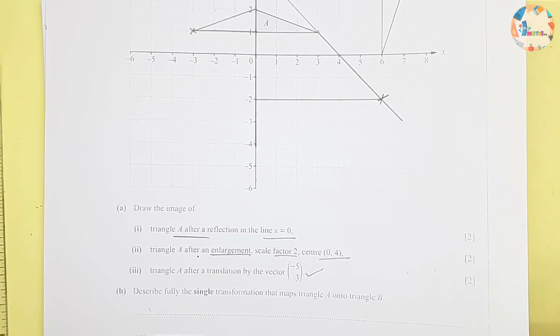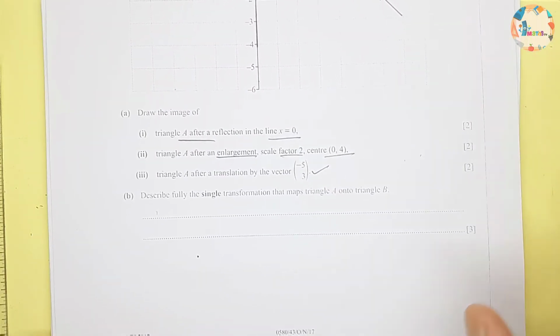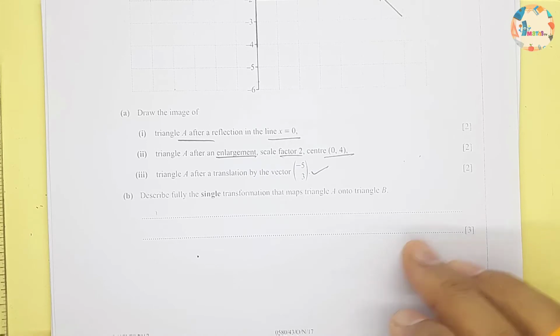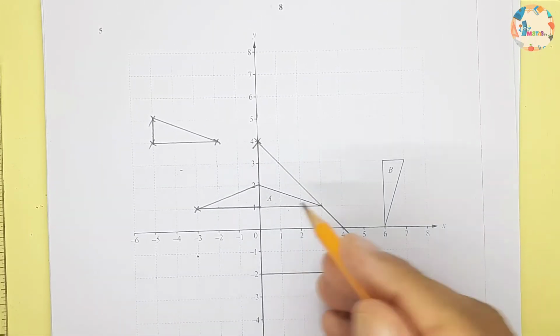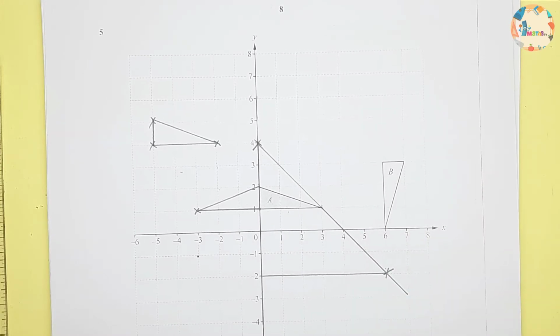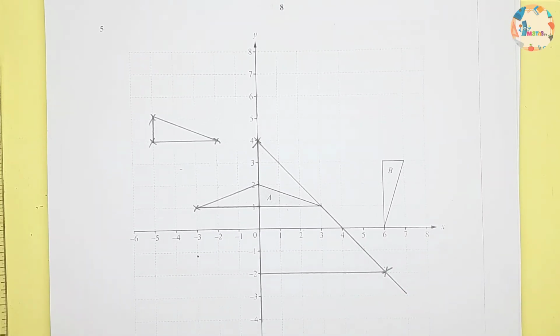Then they are saying describe fully the single transformation that maps triangle A onto B. So A onto B. For this one we can use tracing paper.